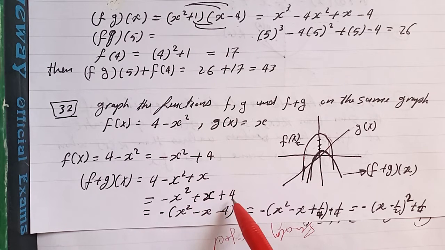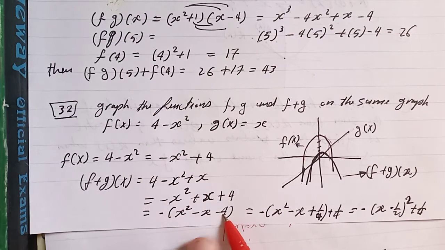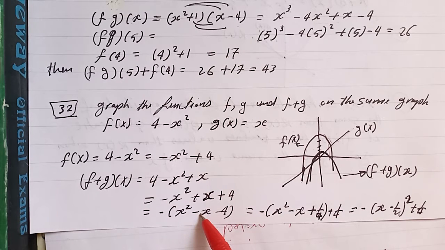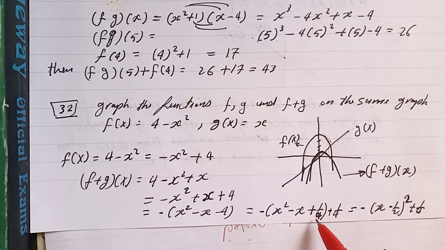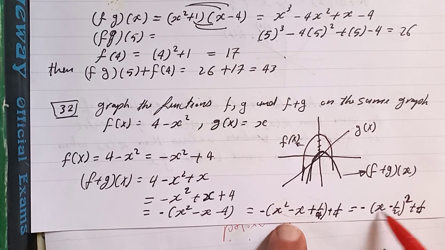How can I graph this? This is a quadratic function, but I need to put it in the form that I know to graph it. So I have to complete the square. Take the negative as a common factor and then get half of this number. Half of 1 is a half, and squared it will be a quarter, then add a quarter and subtract a quarter. But when you subtract a quarter, take it out of the bracket, so you have to multiply by negative. It will be positive 1 over 4. And then this is a perfect square, it will be x minus a half, squared.